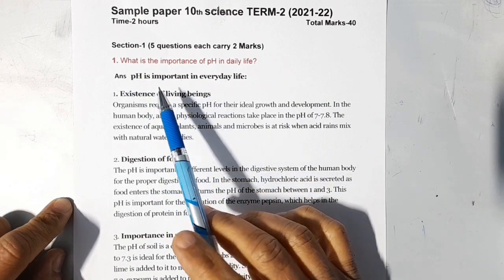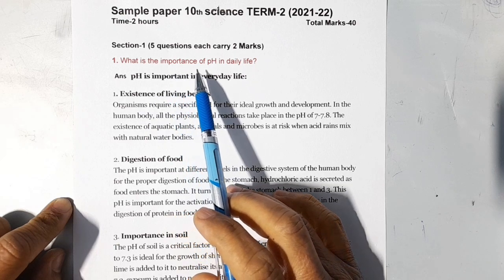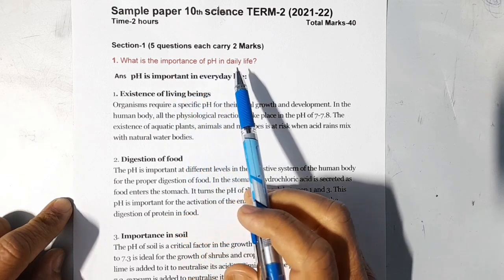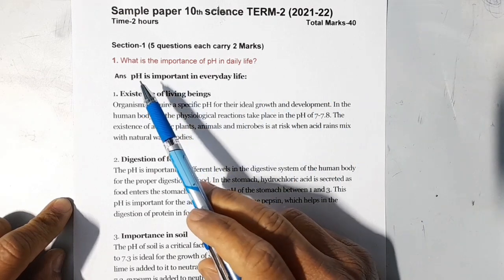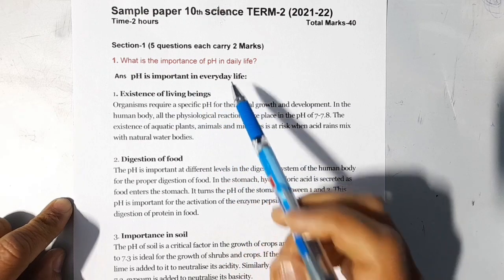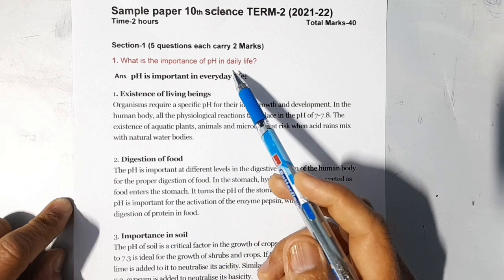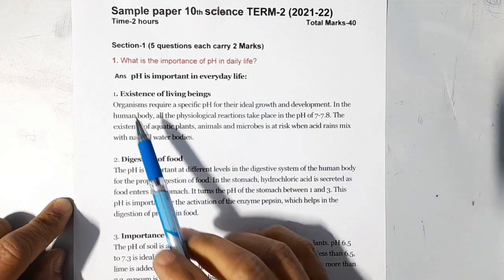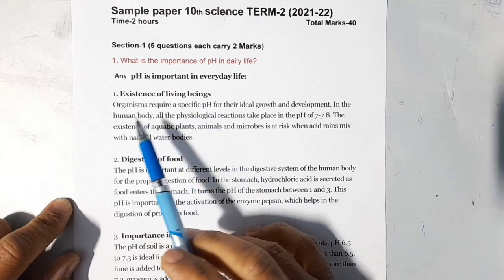So the first question is, what is the importance of pH in daily life? Its answer is, pH is important in everyday life. Number 1, existence of living beings.